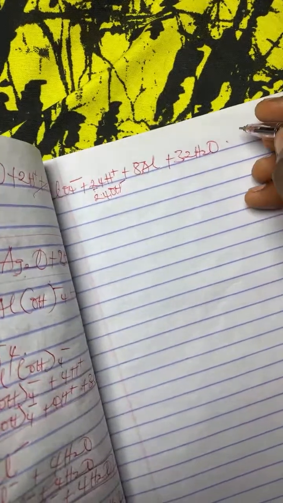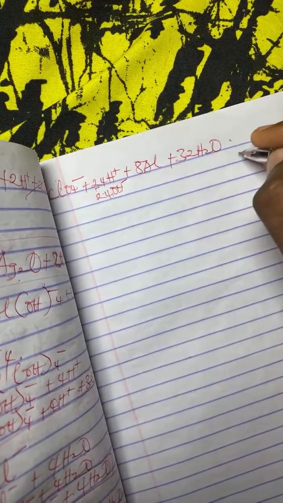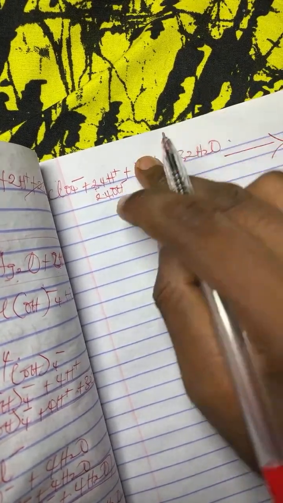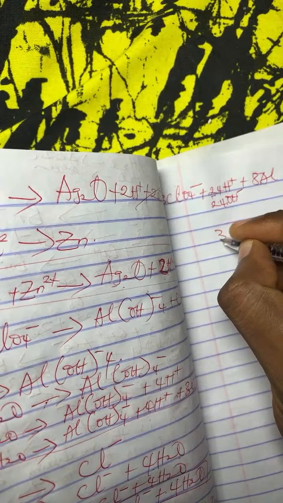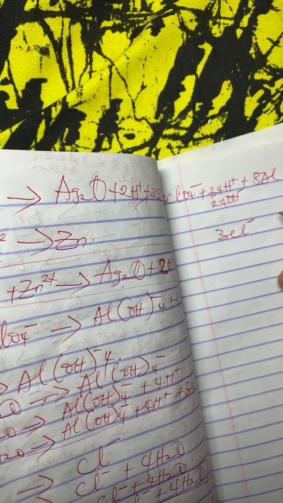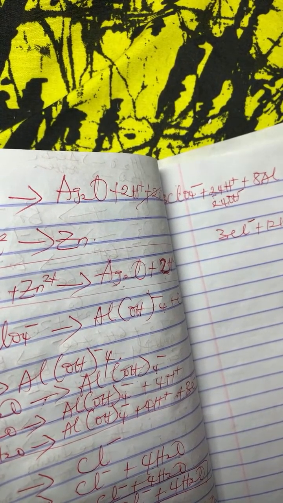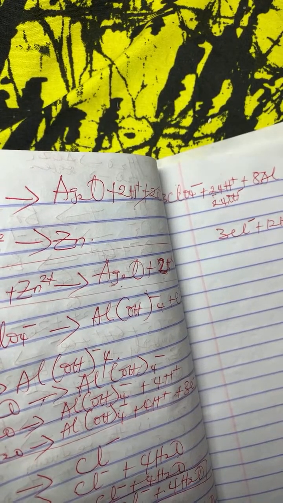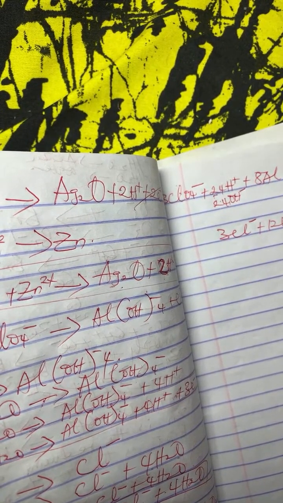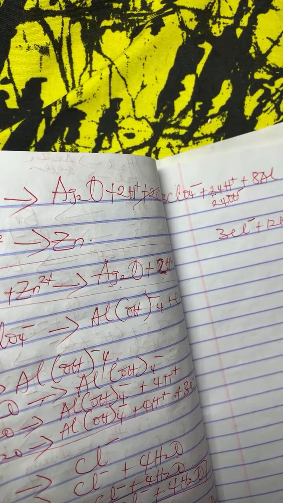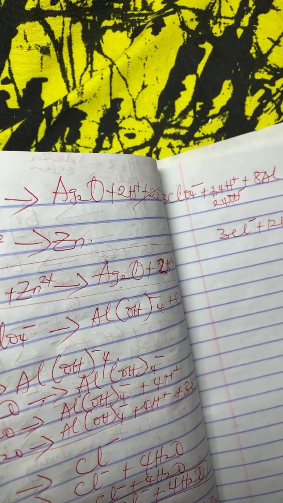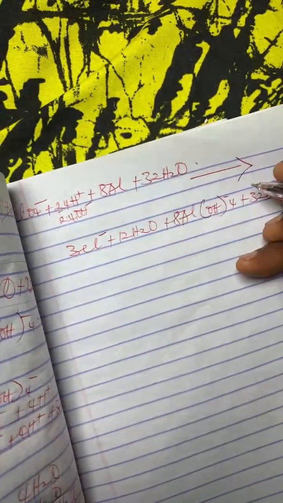Say, for instance, let me write the complete reaction. This is the half part. Let me write the other part. The other part will be something like this: 3Cl minus plus 12H2O plus 8Al, open bracket, OH minus 4, plus 32 hydrogen ion. Now, I've written it down.